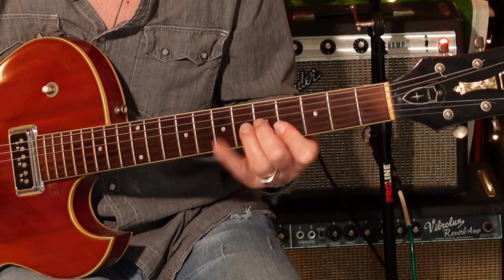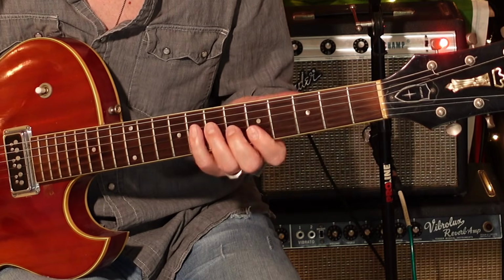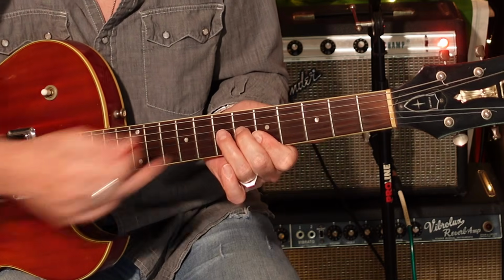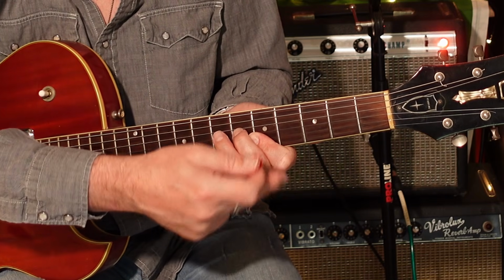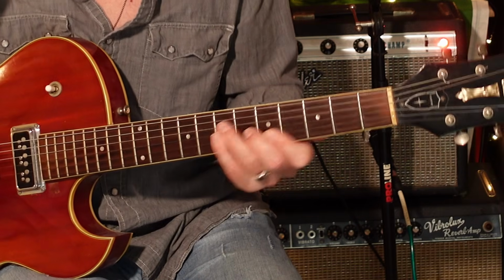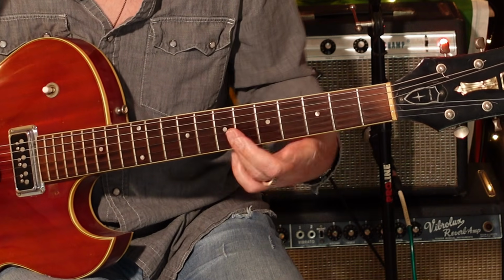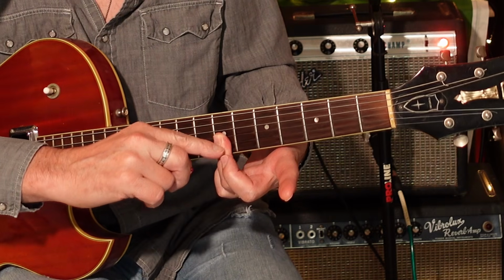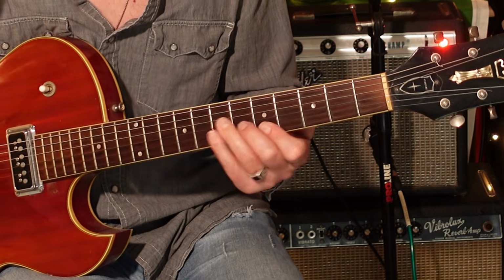So that's in A7, and what I'm doing is I'm playing an A triad. You can hammer on as well. I'm just sliding in. That's an A triad, simple, 5th fret, 1st, 2nd string, 6th fret, 3rd string, and then that's a little 7th, 6th, A6 move there, and then this next chord.